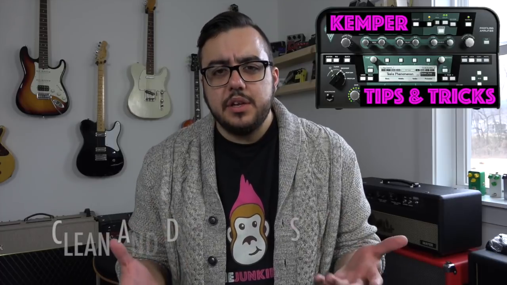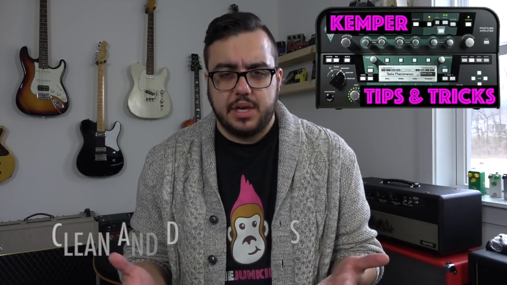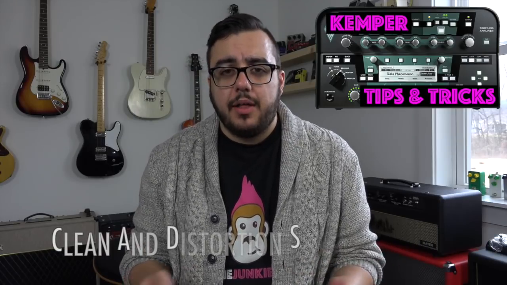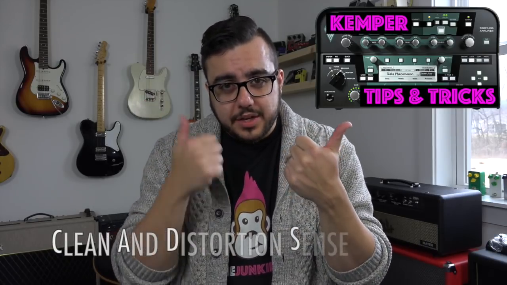Without a doubt, the most misunderstood controls in the Kemper have to be the clean and distortion sense parameters. The clean and distortion sense parameters are located in the input section. Now, to understand what these parameters do, you have to first understand that a profile has two parts, a clean side and a dirty side.